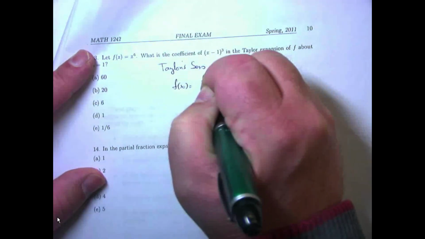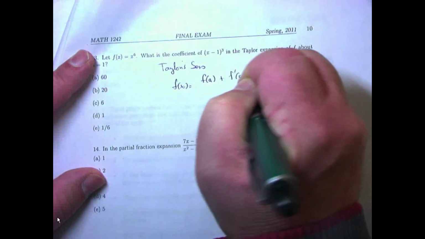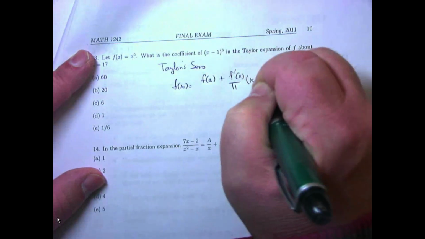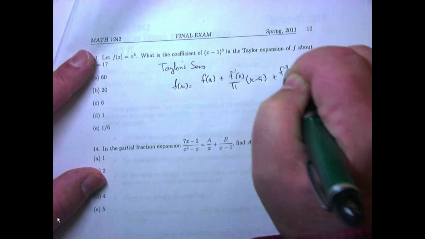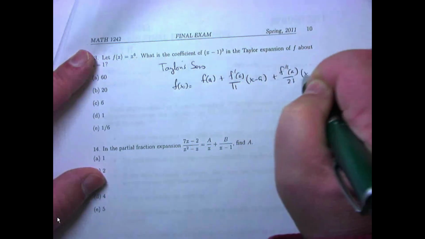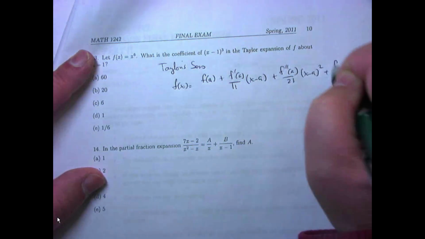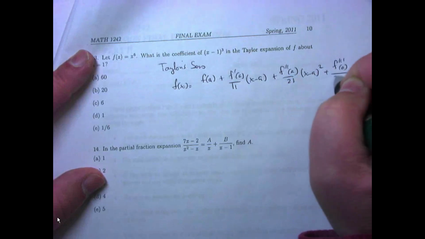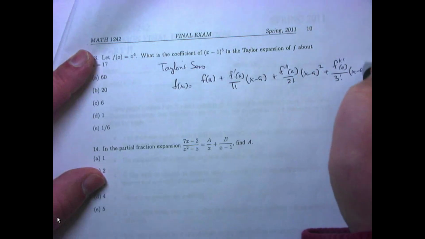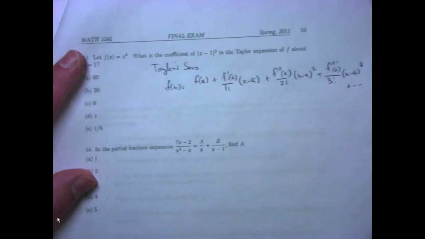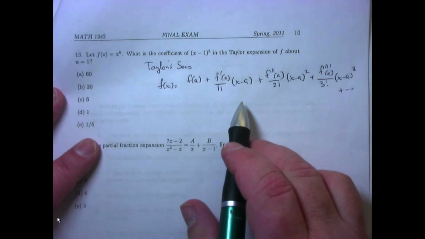f of x is equal to f of a plus f prime of a over 1 factorial times (x minus a), plus f double prime of a over 2 factorial times (x minus a) squared, plus f triple prime of a over 3 factorial times (x minus a) cubed, plus yada yada yada. Have to have this memorized. And what's a Maclaurin series? A Maclaurin series is a Taylor series centered at 0. All right, so here we go.